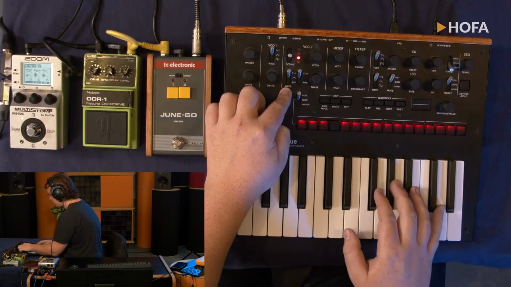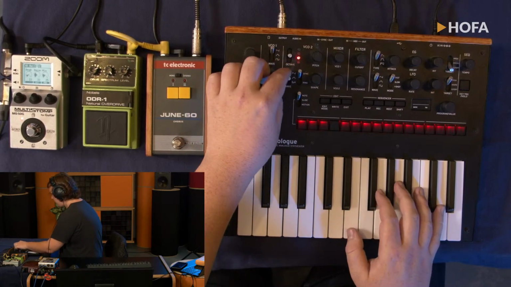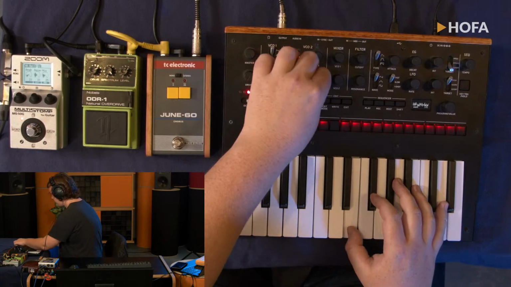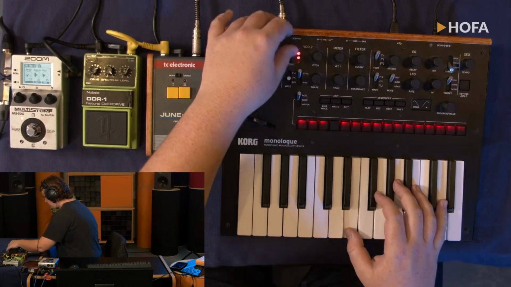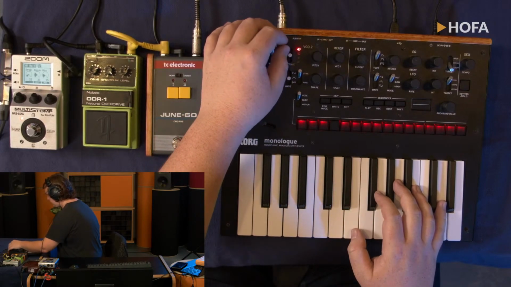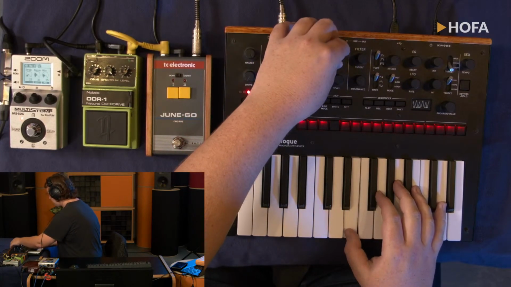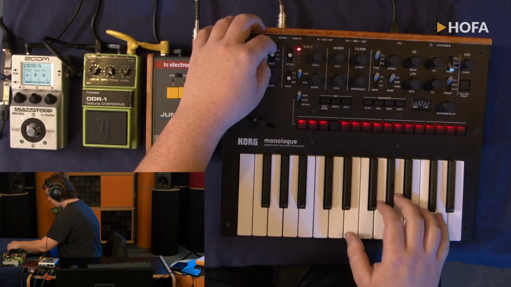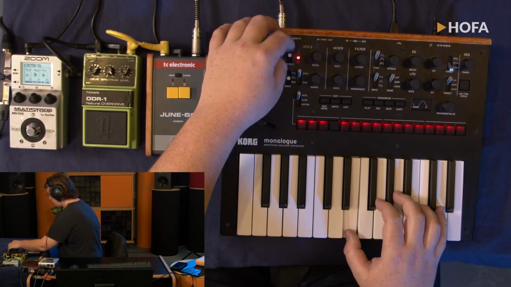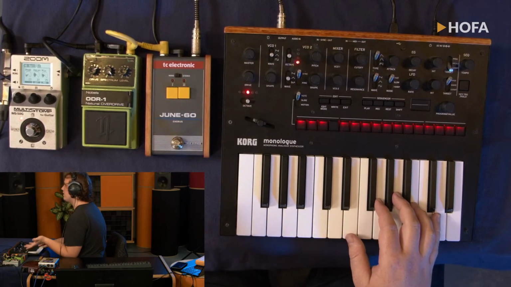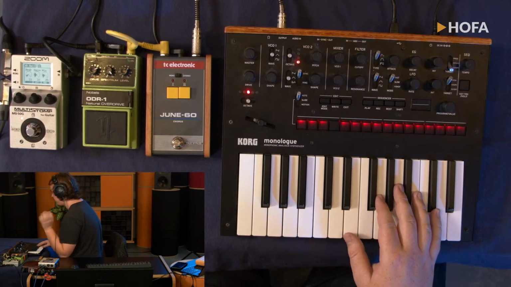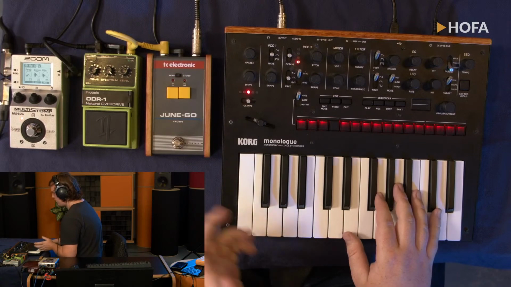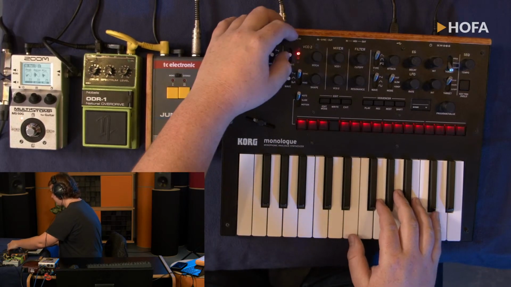We have a choice of sawtooth, triangle, and some noise. Very useful noise, we'll talk about that later. And we can switch the octave, which allows us, for example, to have it either in a sub-octave, for example, for a bass sound, or in a higher octave for some octave-like sounds.